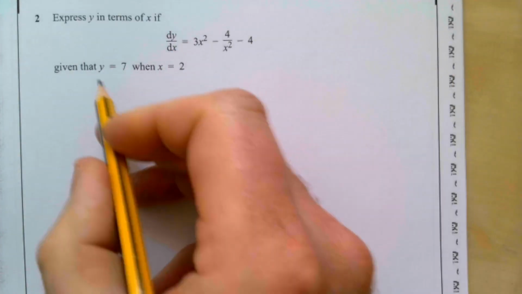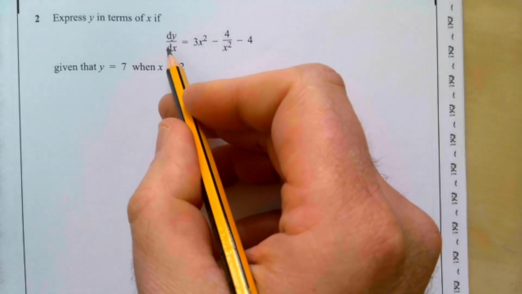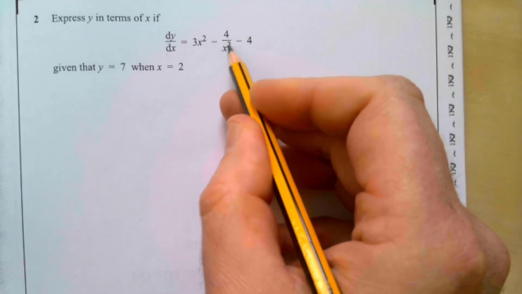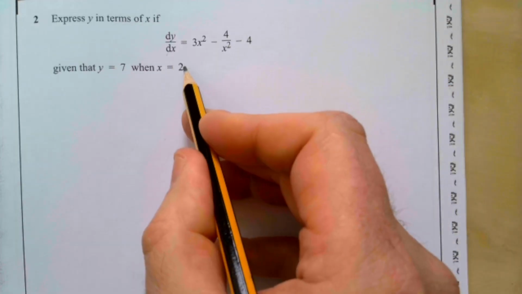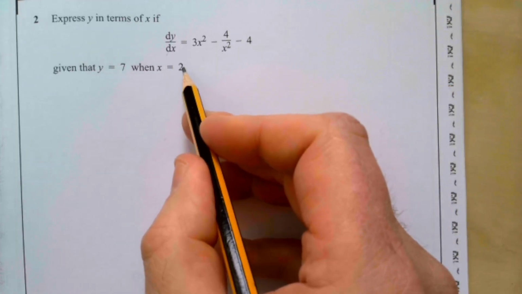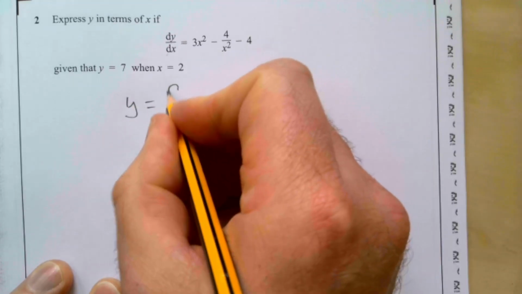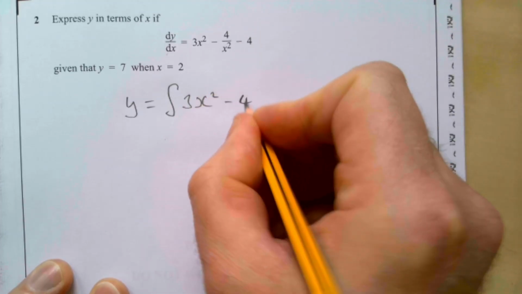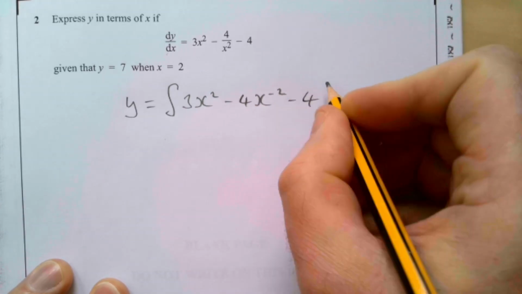Express y in terms of x if dy by dx equals this, given that y is 7 when x equals 2. Well, they've given us dy by dx and we want y, so in this scenario then we need to integrate, and so we're going to need to again bring this one back up to the top. Whenever we integrate, we'll get a c, and the 7 and the 2 here are used then to help us work out the c. So y is going to be the integral of 3x squared minus 4x to the minus 2 minus 4 dx.